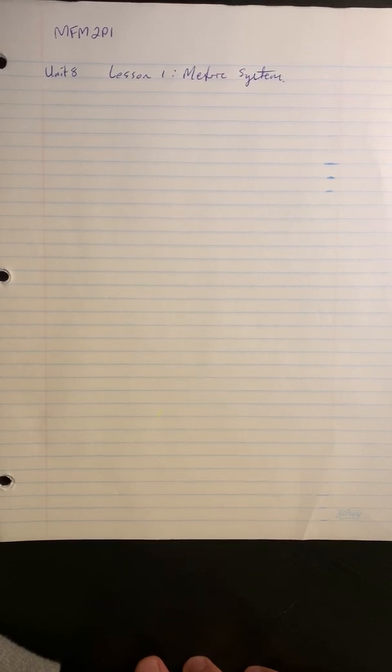This is the last unit of Grade 10 Math. Hopefully it's not the hardest unit. That's typically my thought process behind doing this unit last. And we're going to begin with the lesson on the metric system. And it's essentially metric conversions, okay?